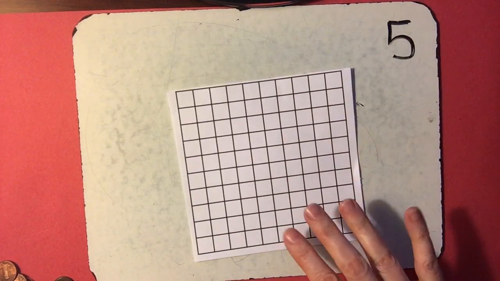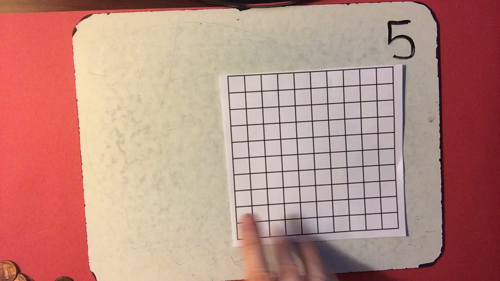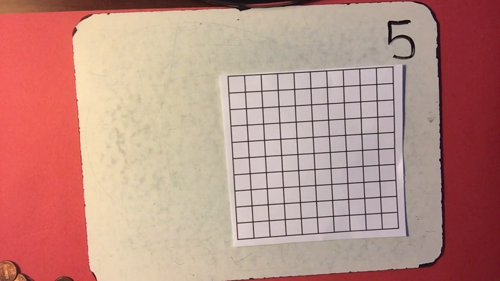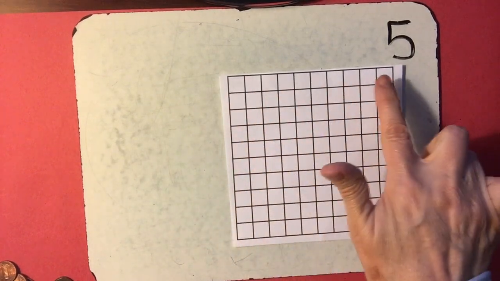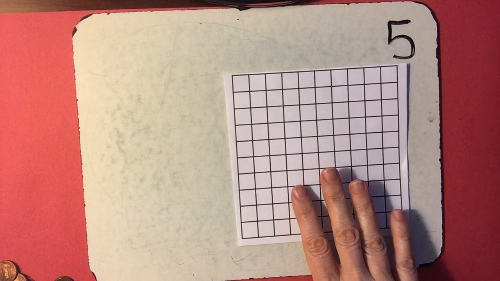So what we're going to do is we're going to take a look at hundredths in a couple of different ways. And one of the ways I want you to look at hundredths is the hundredths grid. And you've seen these number charts probably all through elementary school. And you know that it goes 10 across and 10 down. And we also know that 10 times 10 is 100. So there are 100 squares on this.